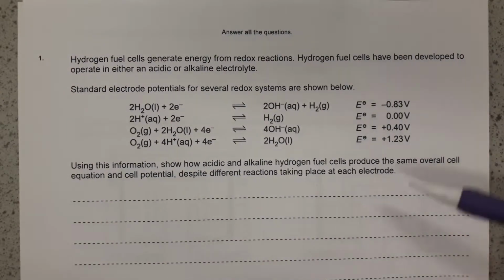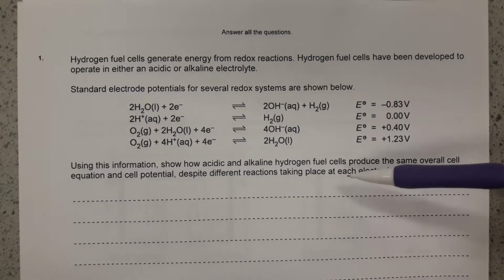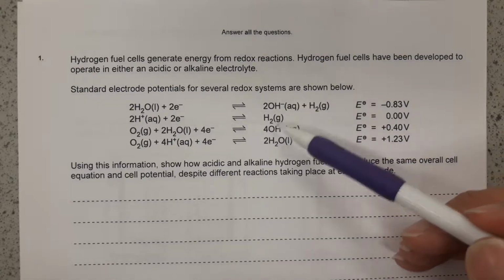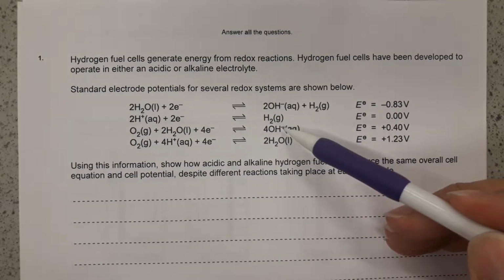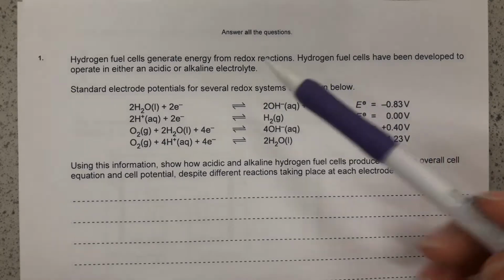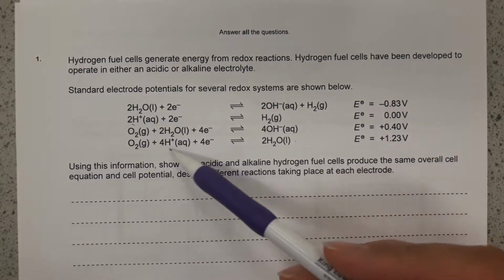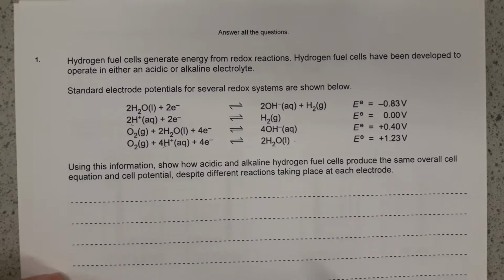So first of all, you've got to select the two equations that relate to your acid fuel cell and the two that relate to your alkaline fuel cell. And that is straightforward enough. If you can see hydroxide ions present, then that obviously refers to your alkaline fuel cell. Hydroxides make things alkaline. The ones that don't contain hydroxides, which will be the second equation and the last equation, have hydrogen ions present. They will be for your acid fuel cell. Okay, so we start with that one. We'll start with the acid fuel cell.